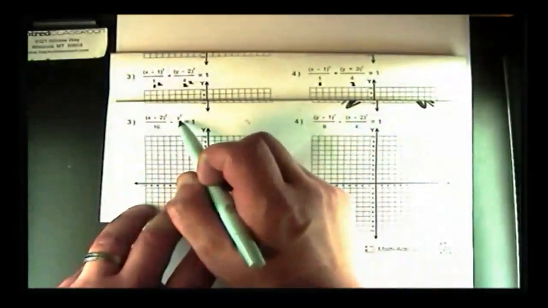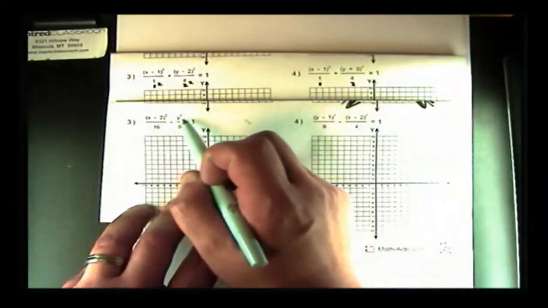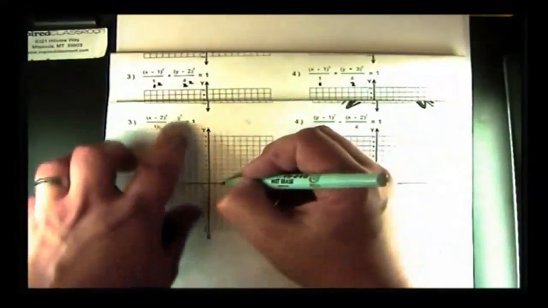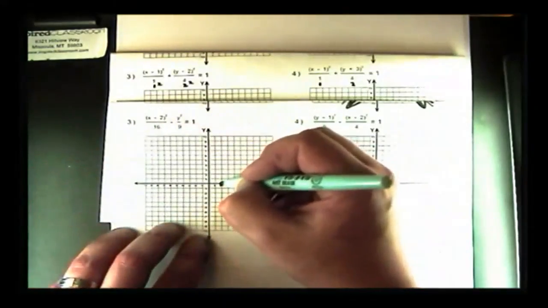But it's still very doable. So here I have a y squared, so it's y minus 0. In here I have a positive 2 in the x. So I'm going to go find my center, right? Find my center, so 2 in the x and 0 in the y. So there's my center, right there.